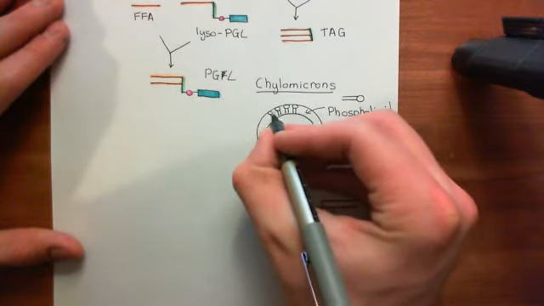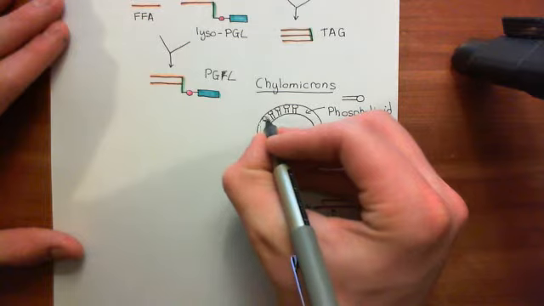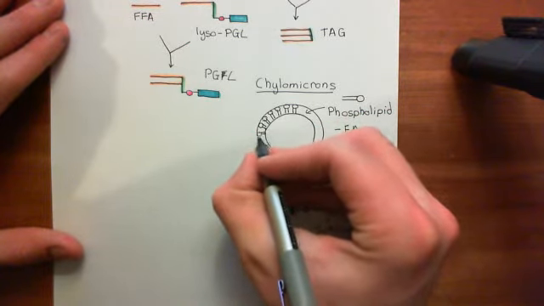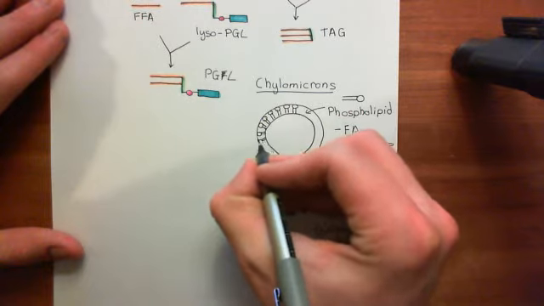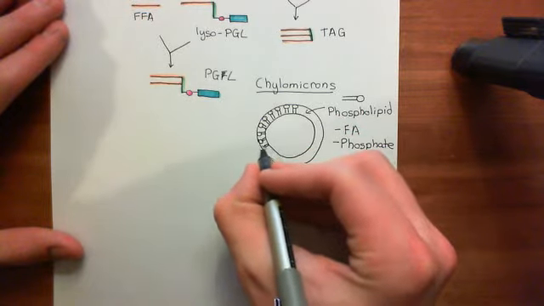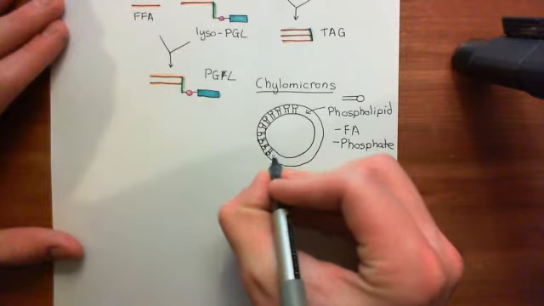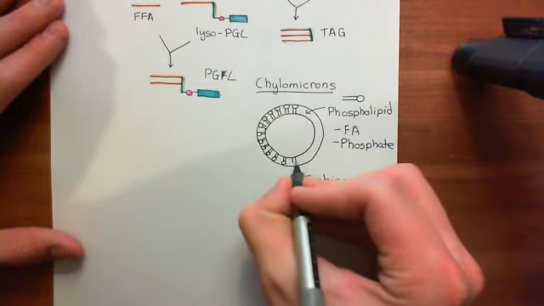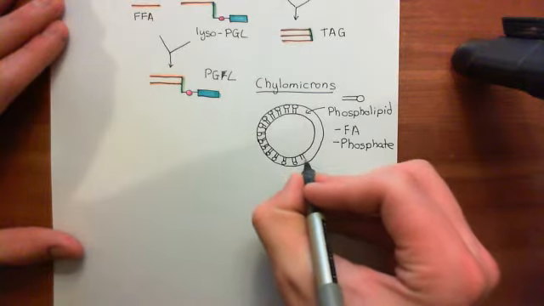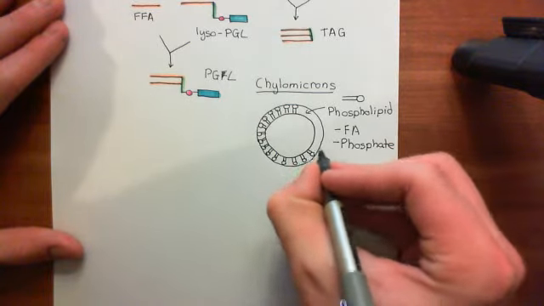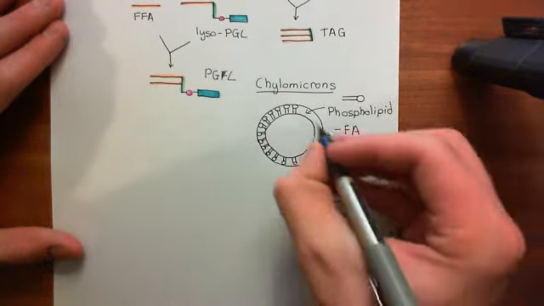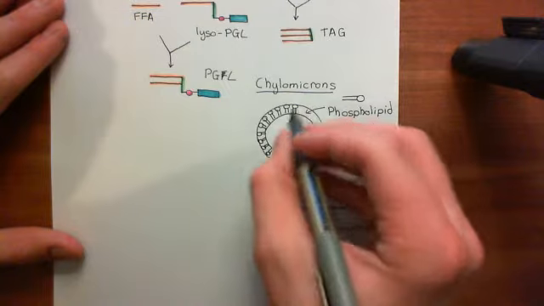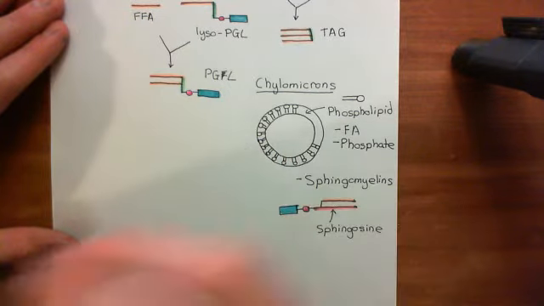The polar head of the phospholipid molecule basically faces out to the external world, and this is helpful because these can interact nice and favourably with water. Then the long hydrophobic tails face into the centre of the chylomicron, and these can interact with the lipid contents that are going to be at the centre of the chylomicron. Now, I'm going to leave some space up here because we're going to also have proteins in this monolayer.